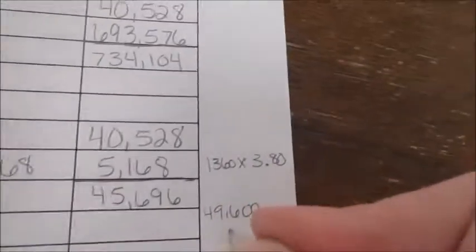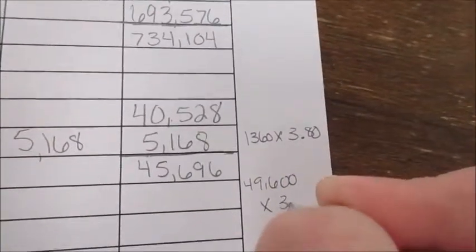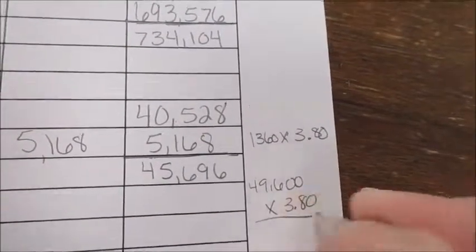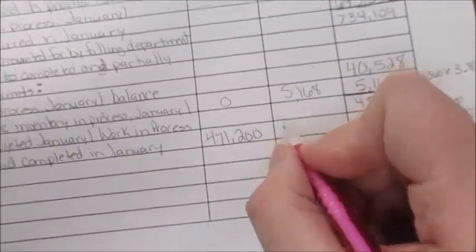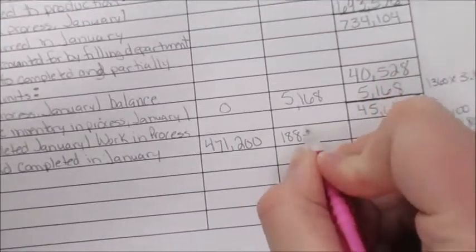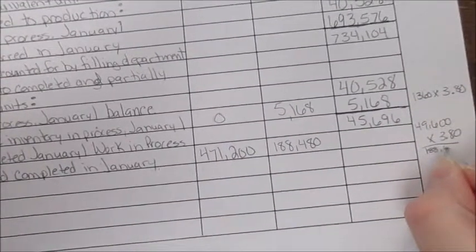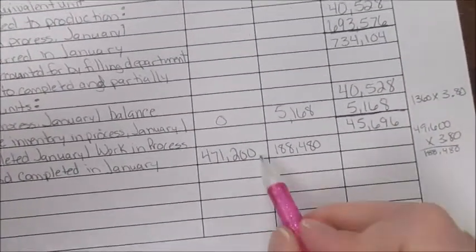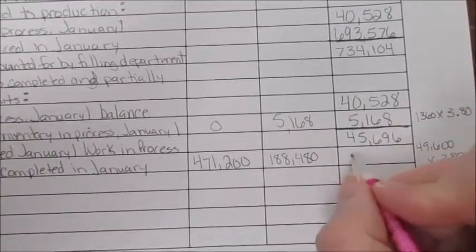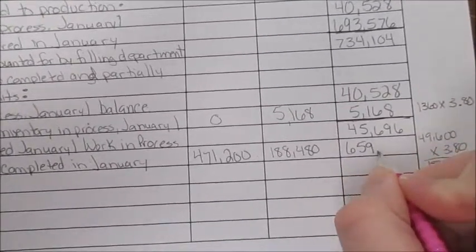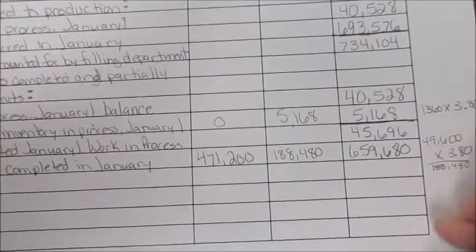I'm going to multiply that by the $3.80. And that number is going to be $188,480. Add these two together, and we get $659,680.